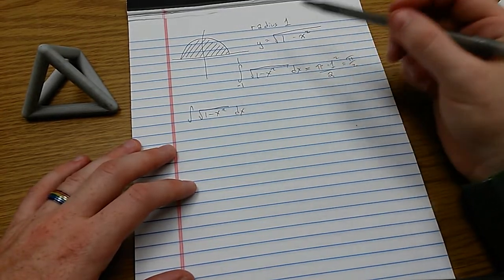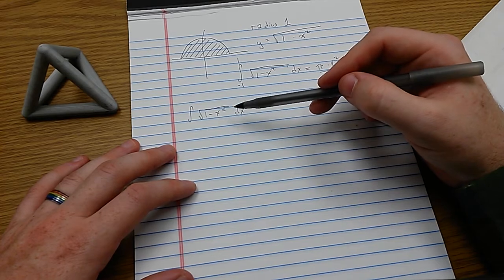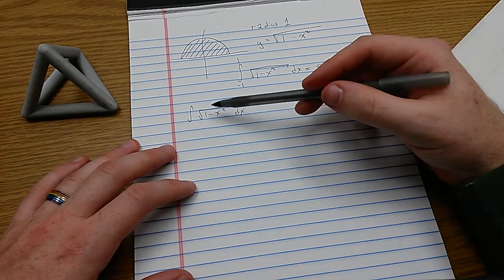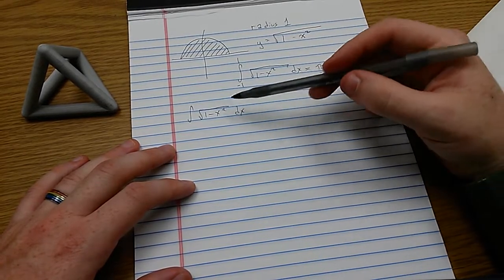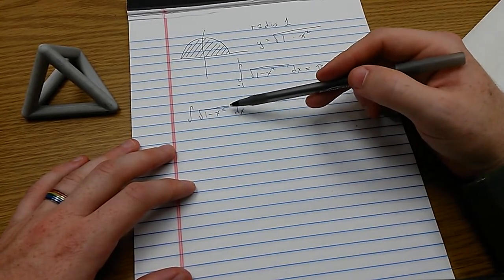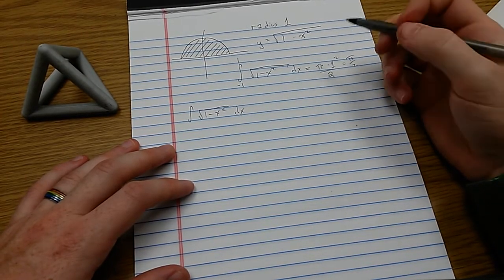I can't use a u substitution, at least not the usual way. Because if I try to say the most nested part of this function is the 1 minus x squared, the derivative of that is the 2 times x, and I don't have a 2 times x to play with.